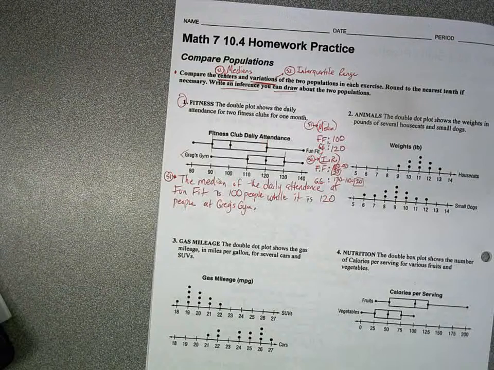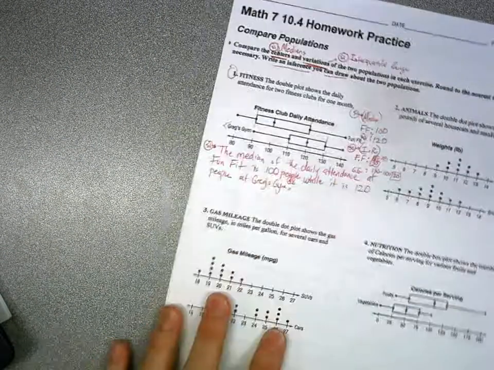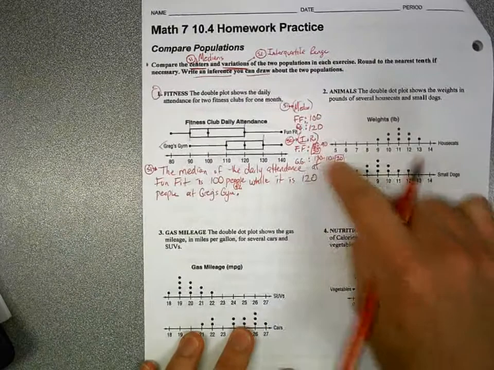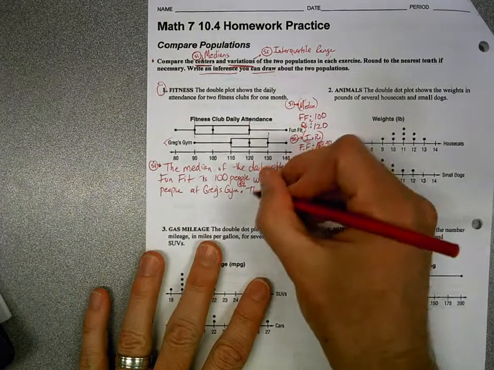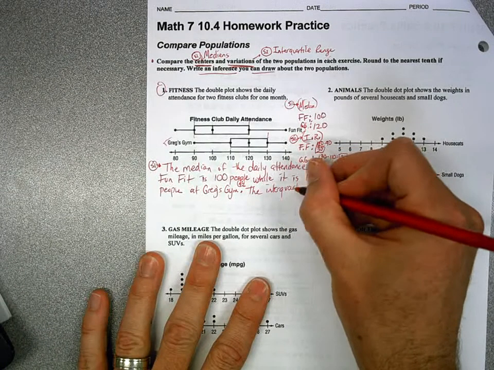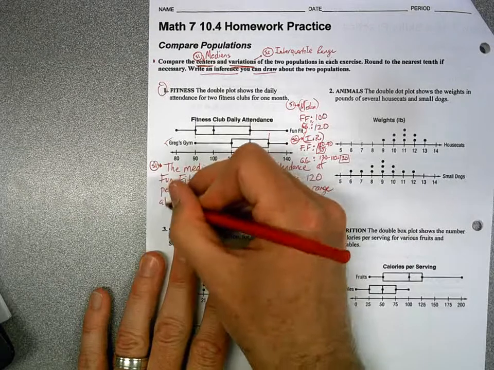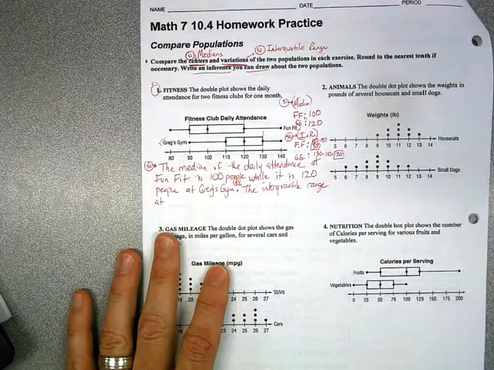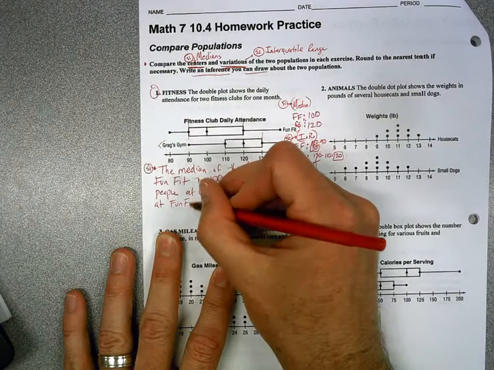All right, and then we do this. We go ahead and record those results in our writing. So here's an example. You could say the interquartile range at FunFit, proper noun, right?